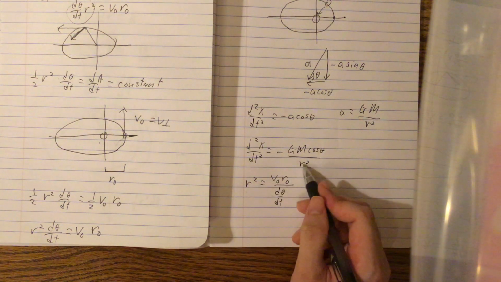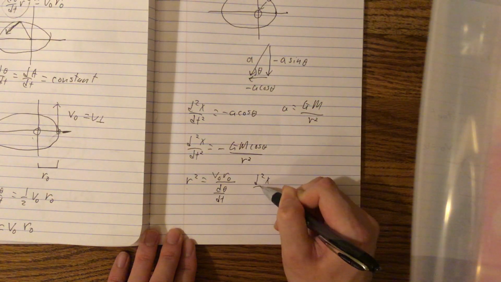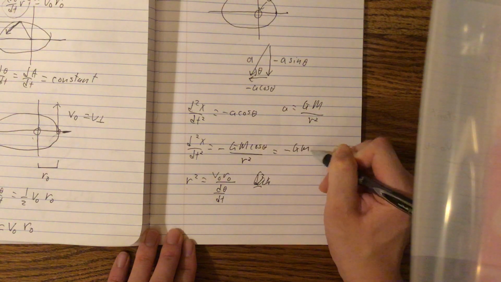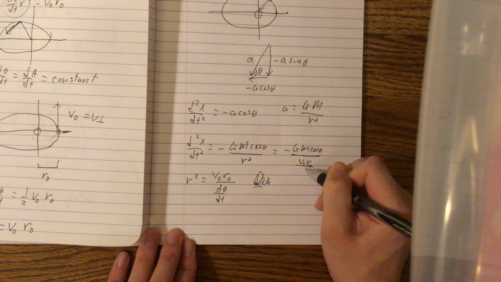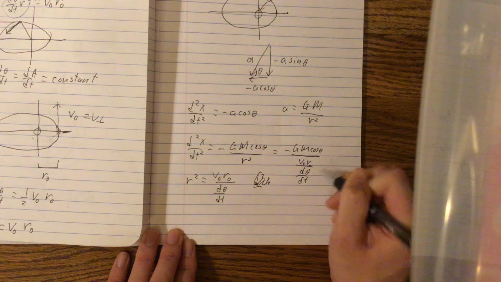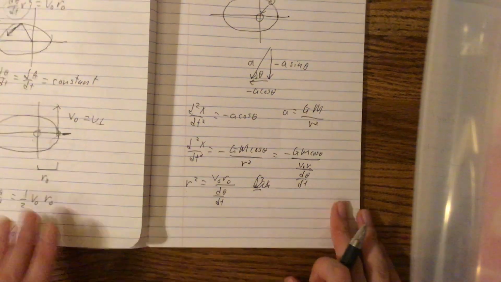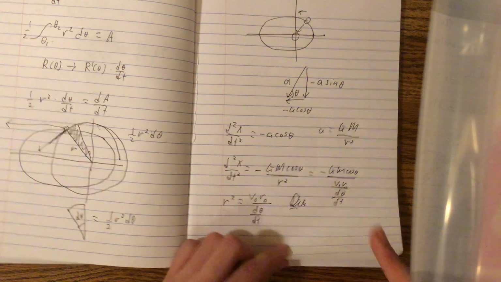I want to plug in r squared here. So hence, we get this, negative GM cos theta over v naught r naught over d theta dt. And we can just bring d theta dt into the numerator. So let's go to a new page. So remember this.